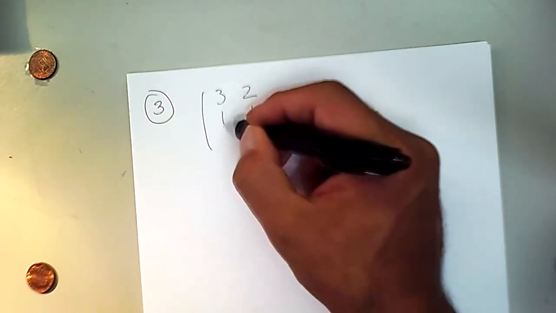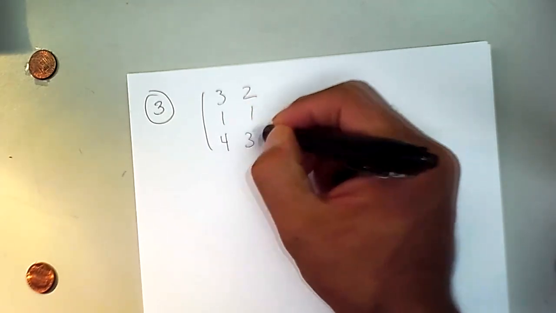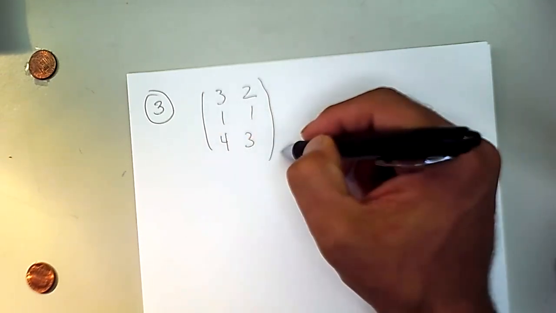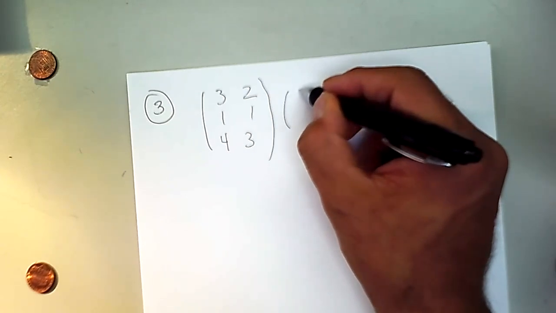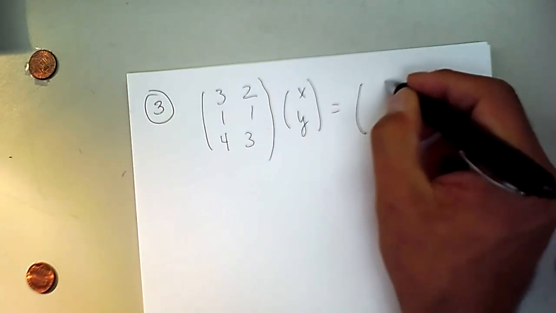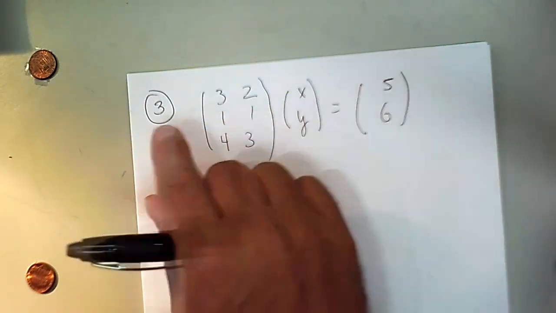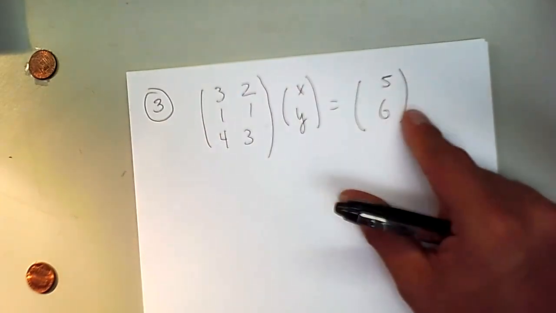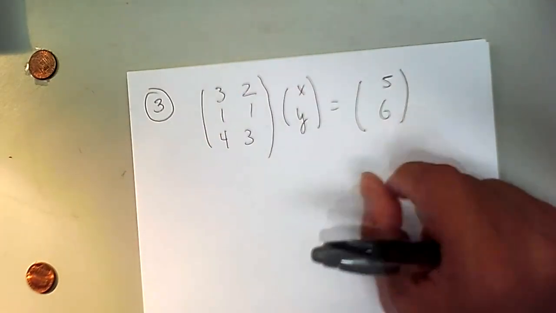I'm going to be consistent. I'm going to add 4, 3. And you'll see what I mean by that. So now we've got a 3 by 2, so we need to multiply by 2 by 1. And let's go back to 5 and 6. So this is a new example. This is not the same example as example 1. I'm just being lazy and using the same numbers anyway.